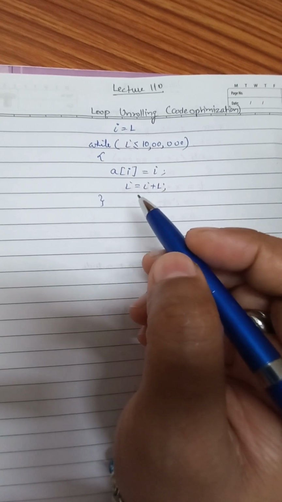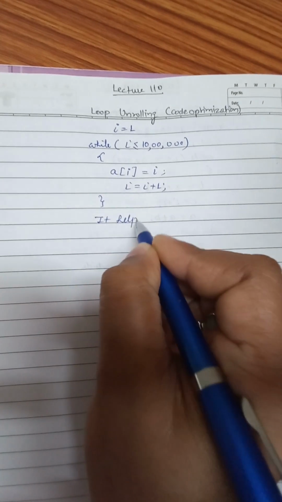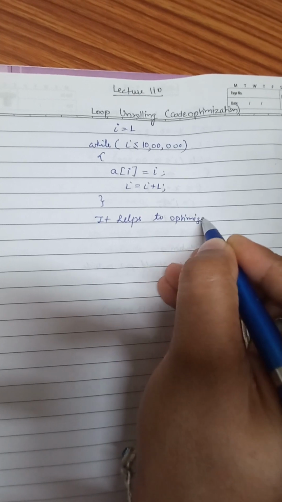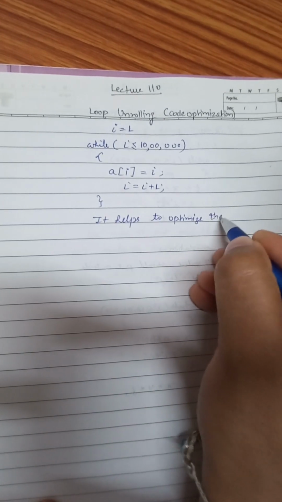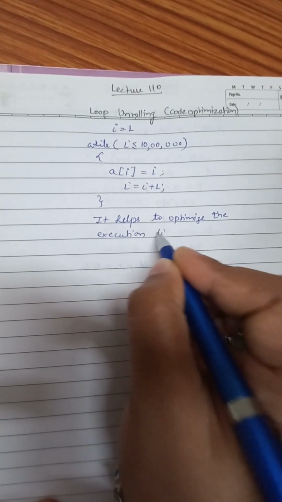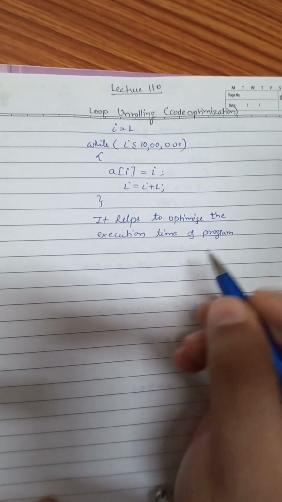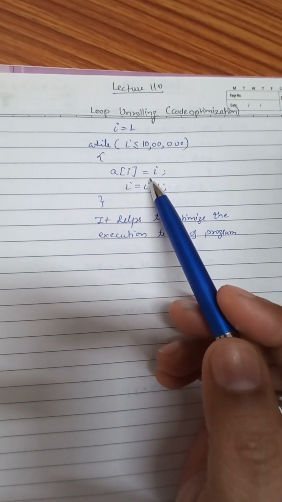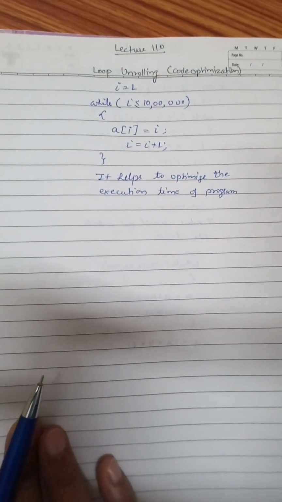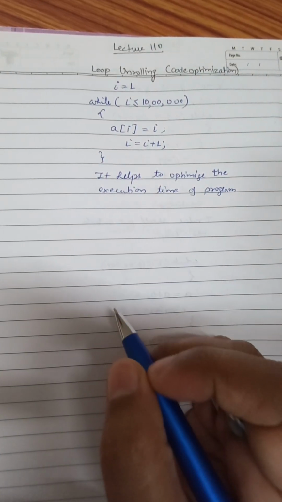So what does loop unrolling basically do? It helps to optimize the execution time of a program. We can see that there are 10 lakh comparisons, so it will take time. So with the help of loop unrolling in code optimization, we can optimize the execution time of a program. How can we do that?